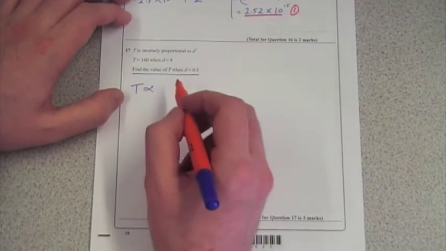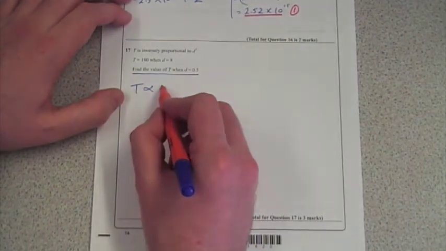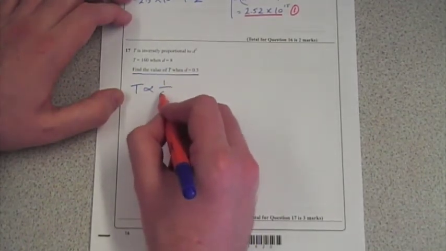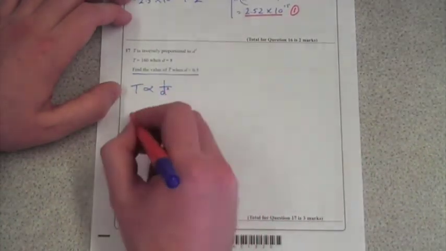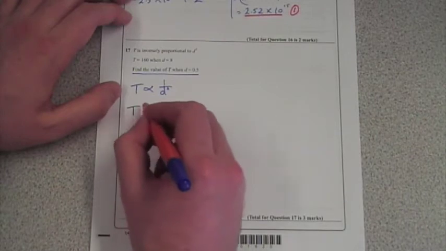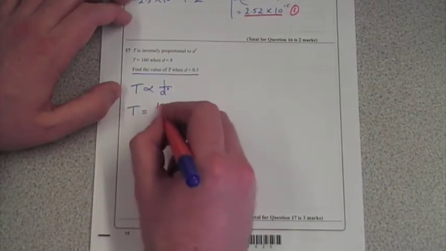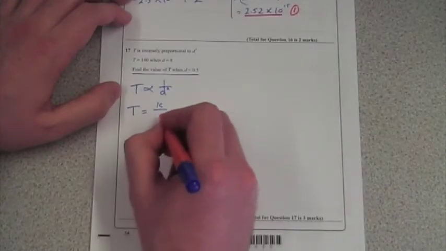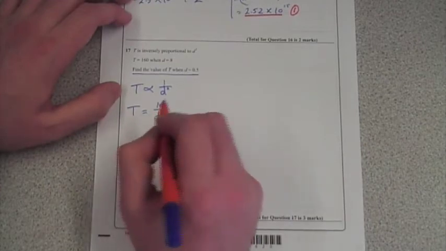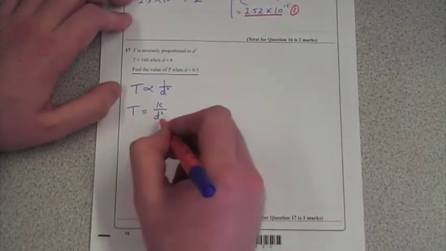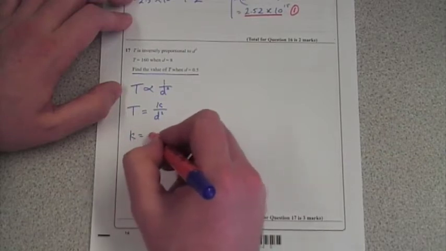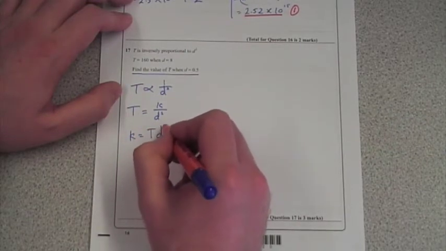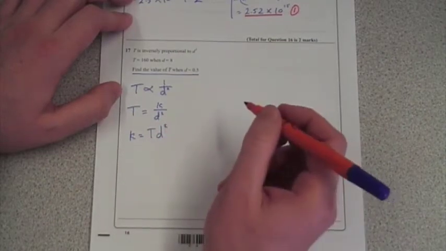So that means that t is proportional to 1 over d squared. Our next piece of work should be, then that means that t equals k over d squared. And manipulating this, we can see that k equals t d squared.